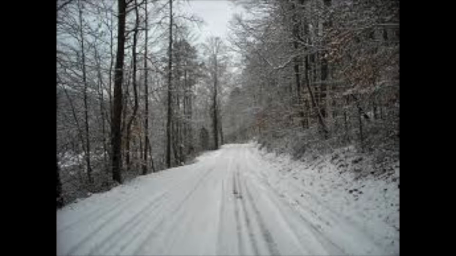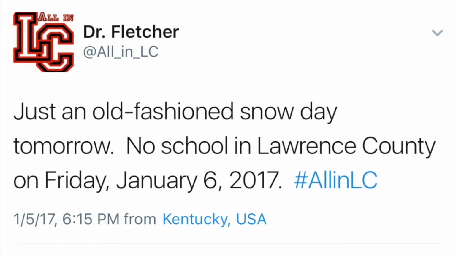Even though these days seem to be an inconvenience, the size of our county makes them a necessity. We here in Lawrence County are grateful to have these people looking out for our safety.